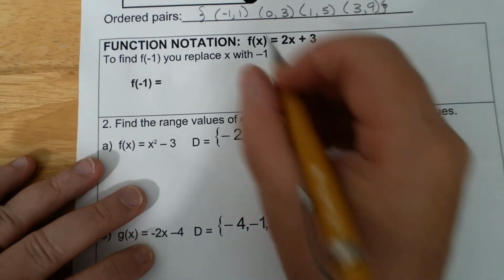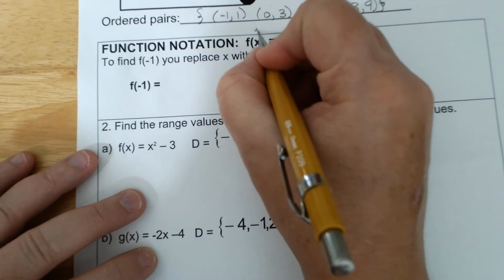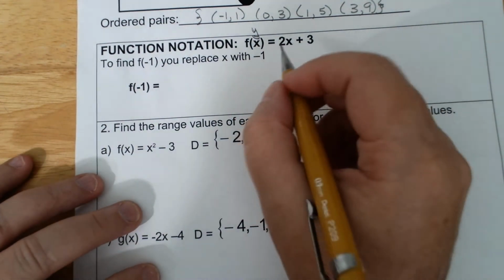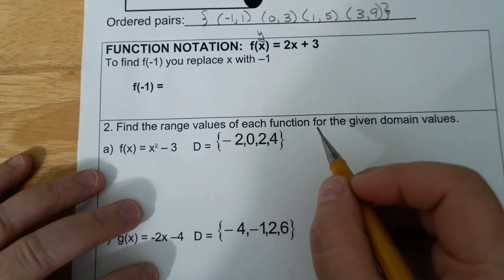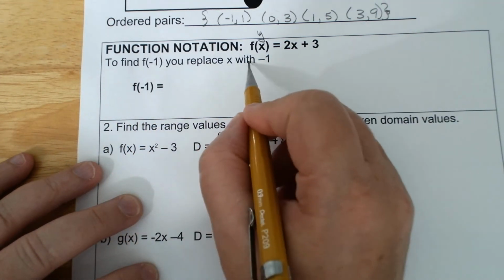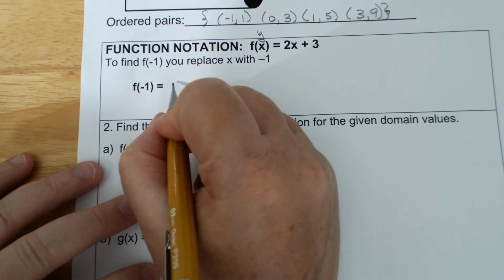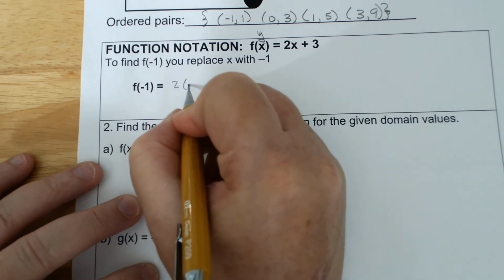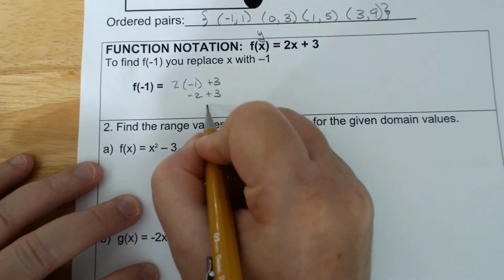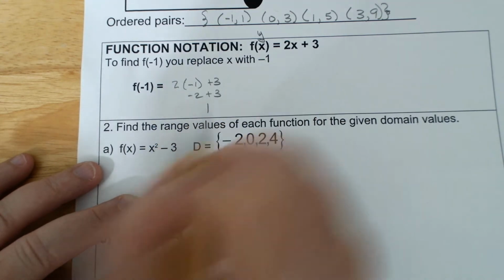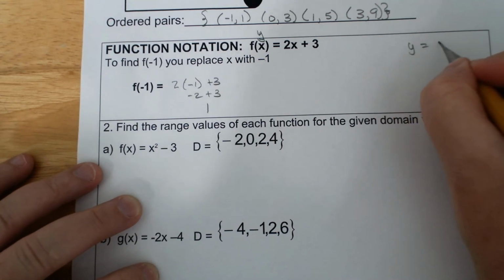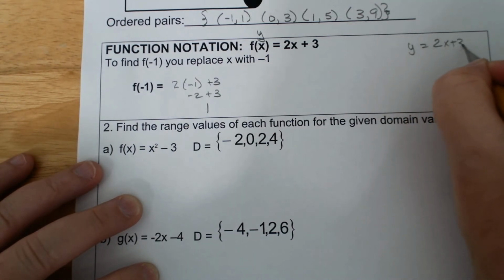Function notation, f of x. F of x is a fancy name for y. The reason you use that is to distinguish which equation you want to talk about. To find f of -1, you replace x with -1. Therefore, you have 2 times -1 plus 3, -2 plus 3, which is 1. So you could actually write this as y equals 2x plus 3.